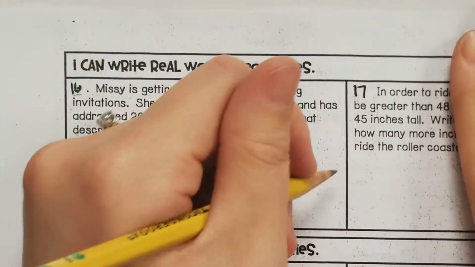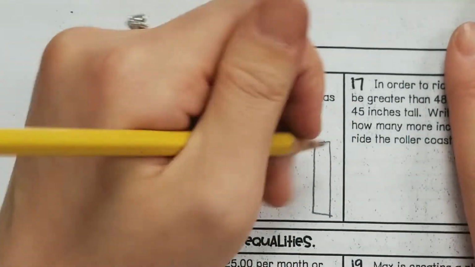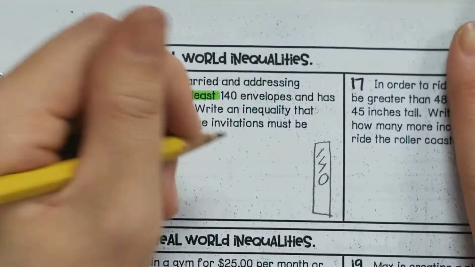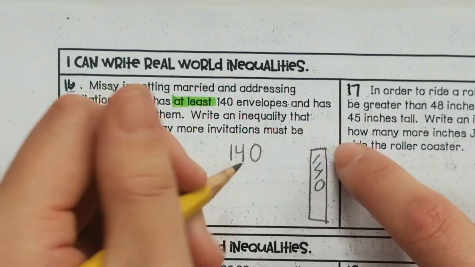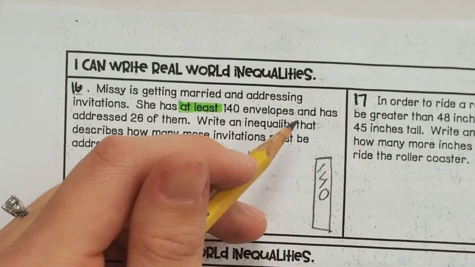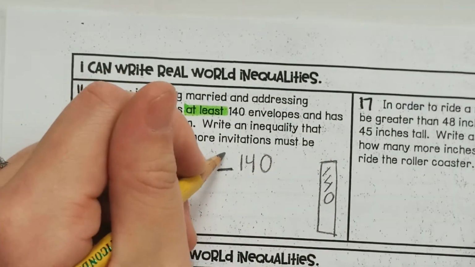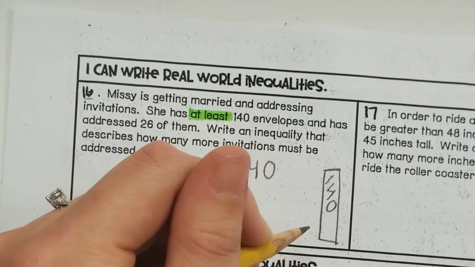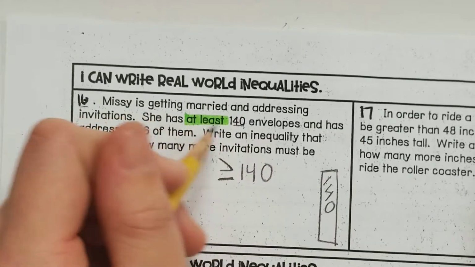And so what I'm going to do is draw a little picture to help me comprehend, like imagine that. So I have to do at least 140 envelopes. If I do exactly 140 envelopes, that would still count because it counts in the at least. I also know that if I do more than 140 envelopes, that's okay. However, if I do anything less than this, then it doesn't really make sense because this is a minimum. That's what at least means.